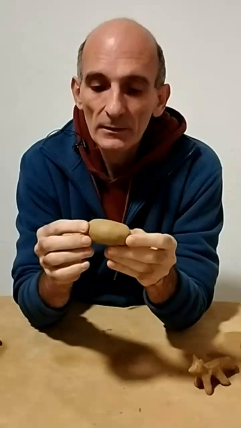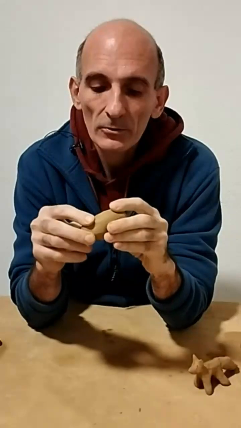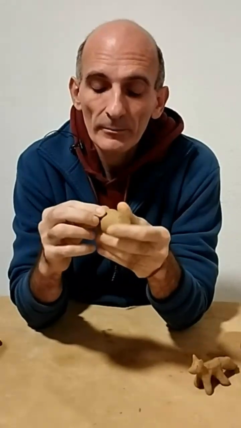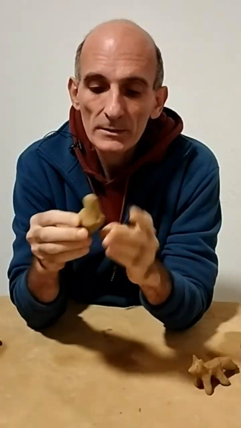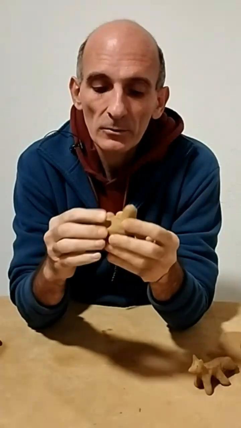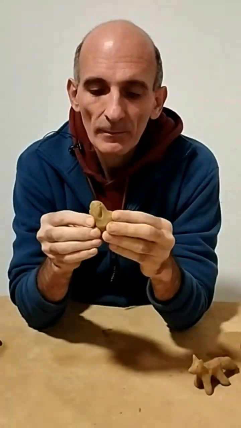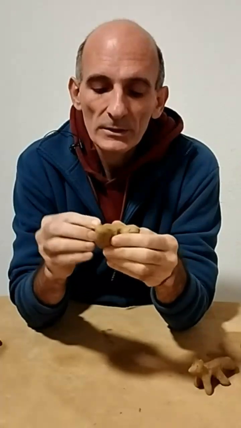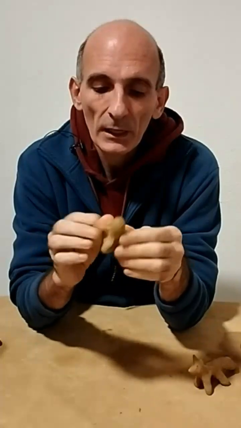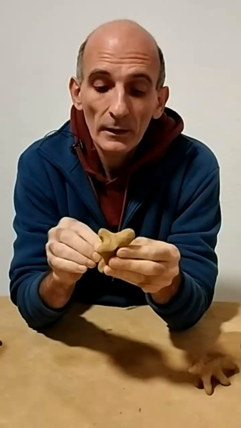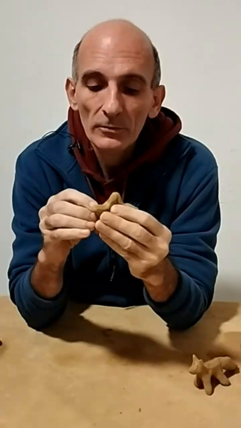And we take this and we start pulling accurately some parts of clay to form one head, one tail, and 4 legs. And again, we started all the same as we did with the cat and the dog and the wolf.